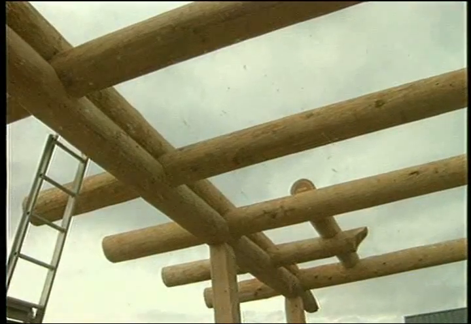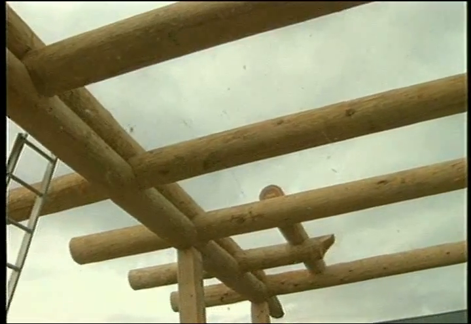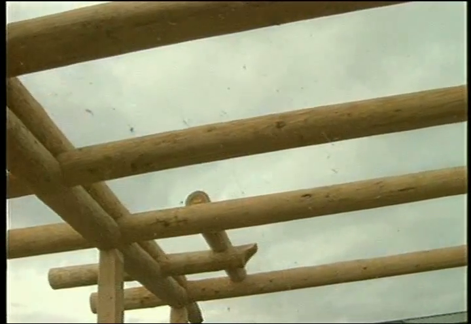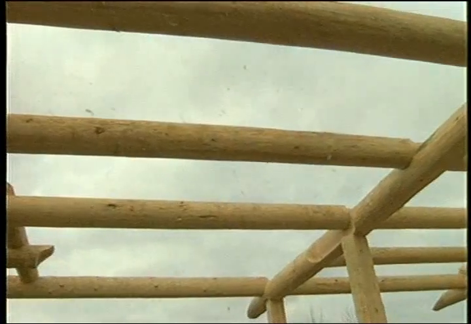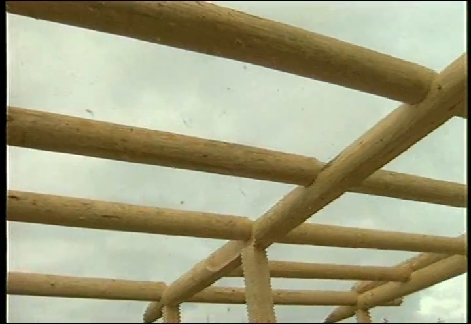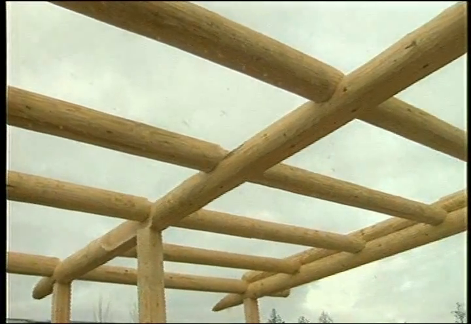Upper floor joists are most frequently made of logs, and we'll deal with the selection and placement of these timbers. The suggestions detailed here may also apply to the lower floor joists.